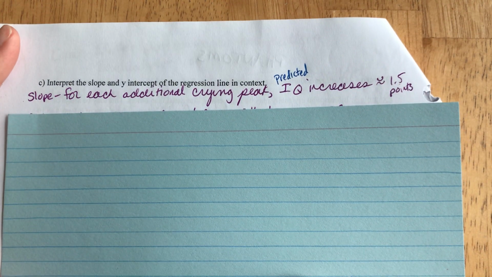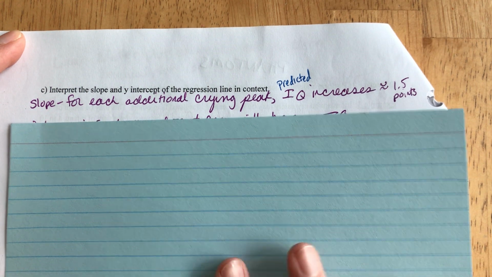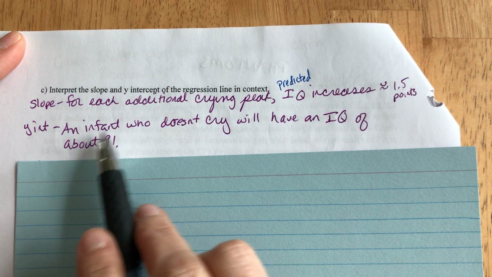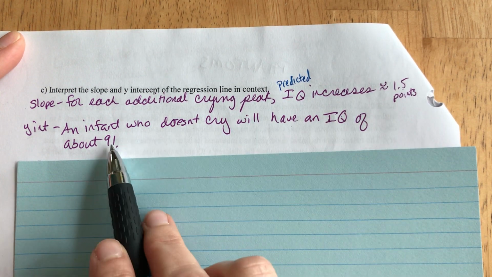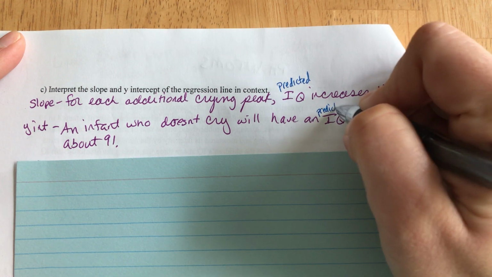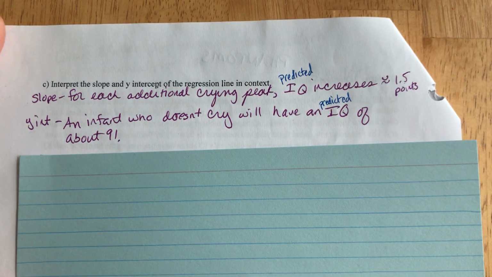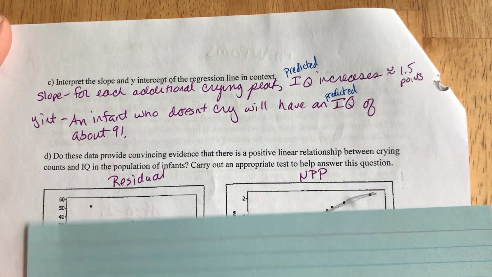To interpret your y-intercept, your y-intercept is what happens when x is 0, which here would be an infant who doesn't cry, who has 0 cry peaks, will have an IQ of about 91. And again, it would be predicted IQ. Remember, it always needs to be explained in the context of the problem.